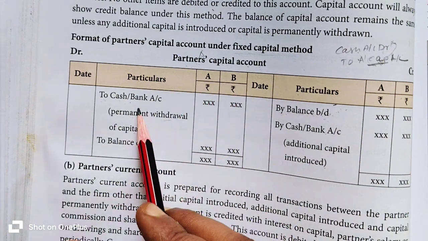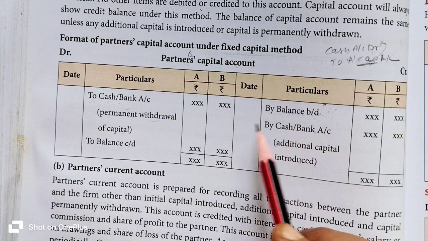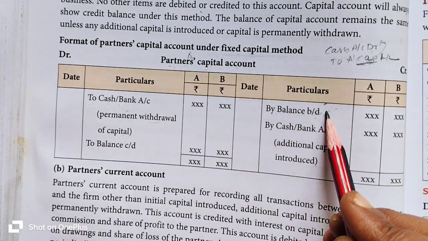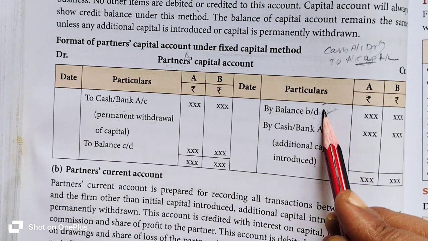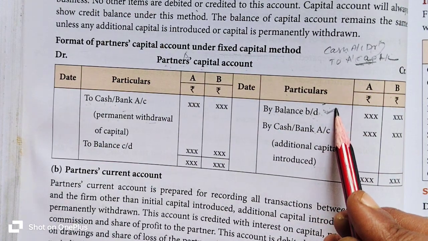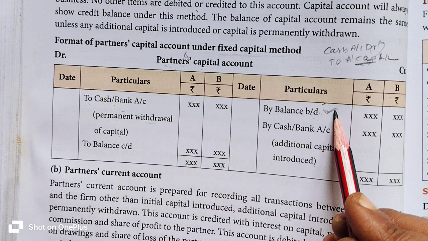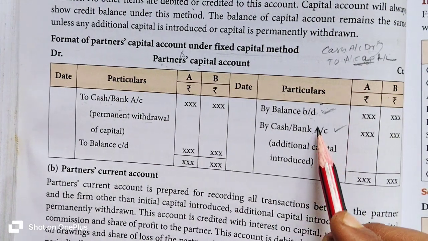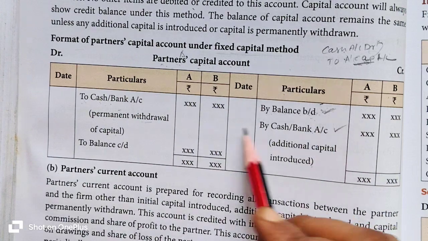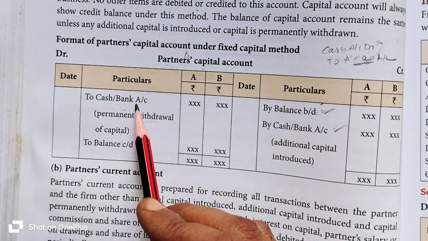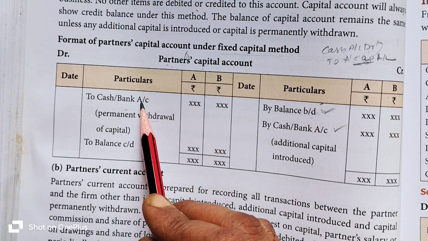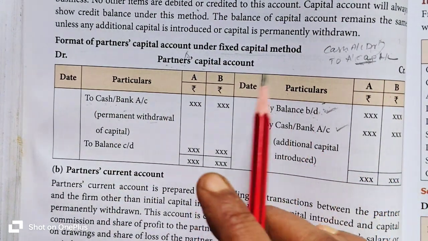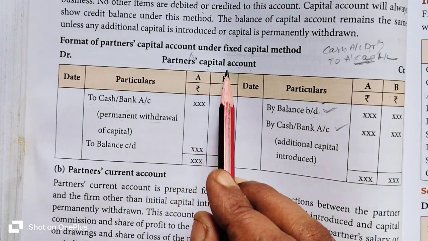That's all. Only these three entries will appear in the partners' capital account: the opening balance, the original amount of capital introduced by the partners into the business, and additional capital introduced, which you enter on the credit side. On the debit side, whenever a partner withdraws cash from the capital, you write to cash or to bank account. This is the format for the partners' capital account.